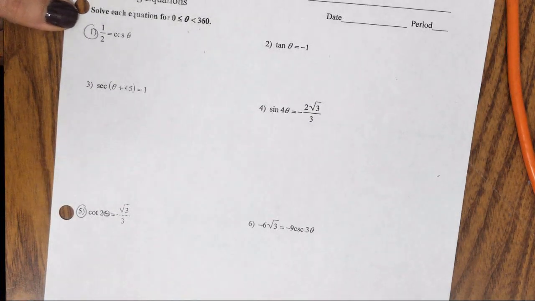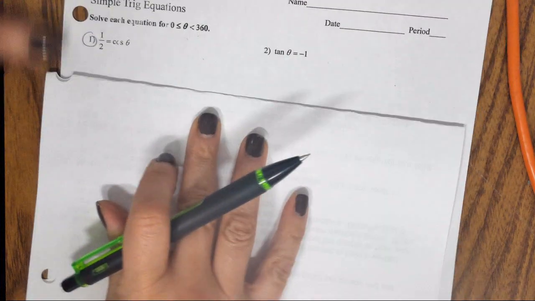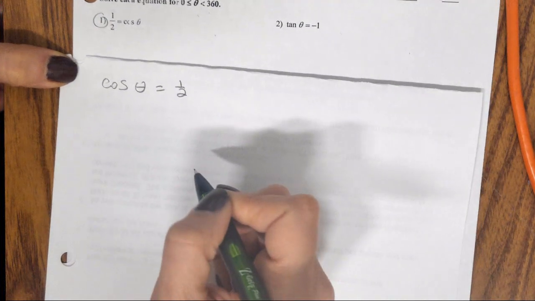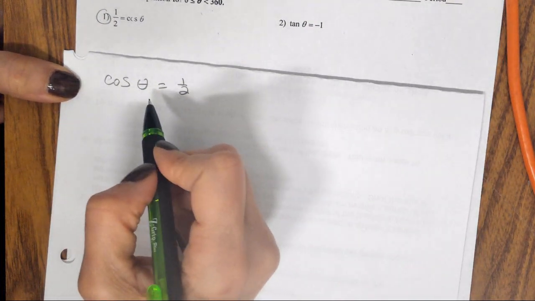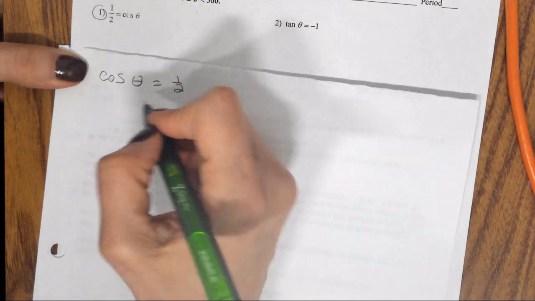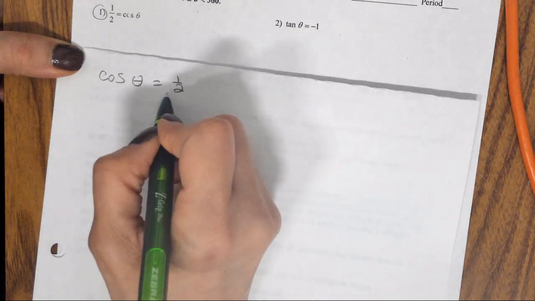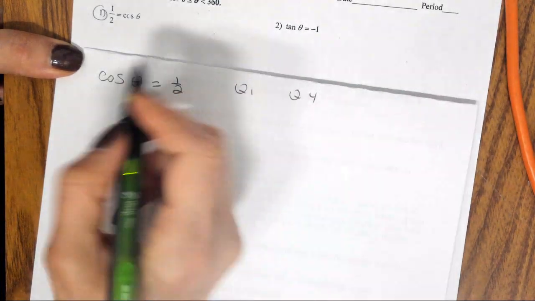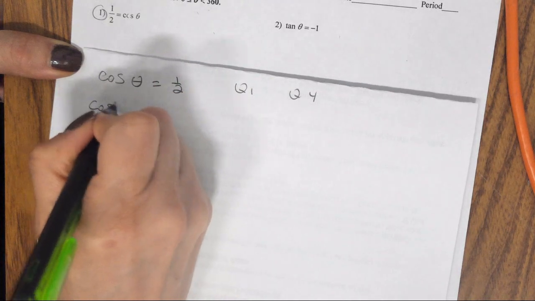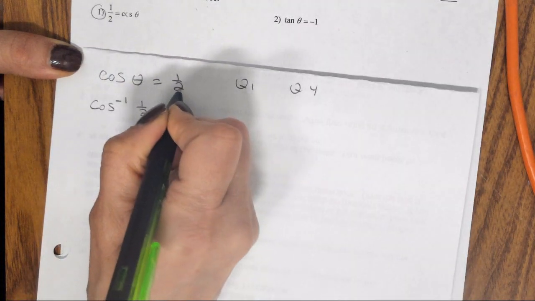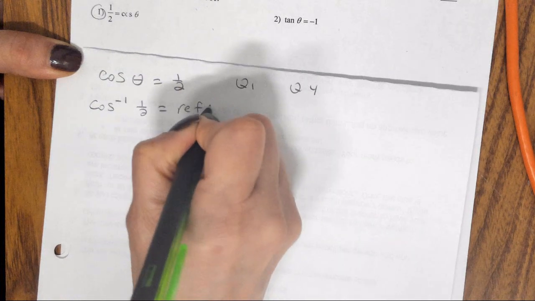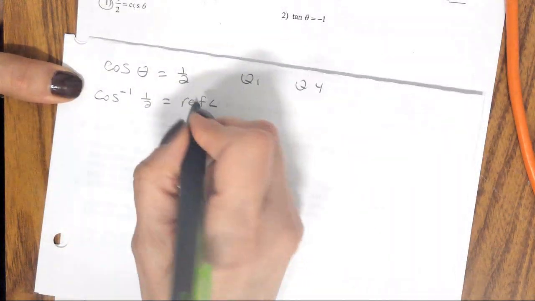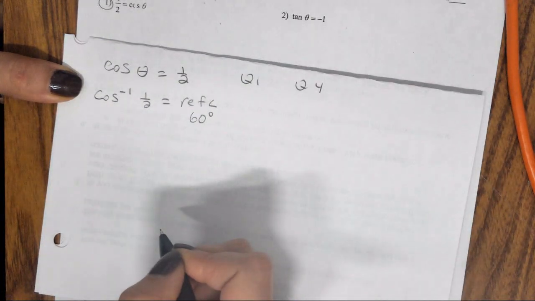So just very basically, let's go over number 1. We have cosine of theta equals 1/2. My trig function is already isolated, and so the next thing I should notice is what quadrant it's in. We know cosine is positive in quadrant 1 and quadrant 4. So the next thing would be to find my reference angle, and that's by taking the inverse of the positive value of this answer. But without a calculator even, I know cosine is 1/2 when my reference angle is 60 degrees.